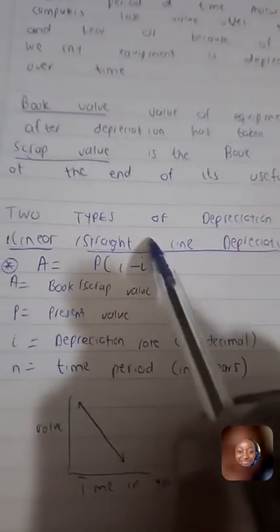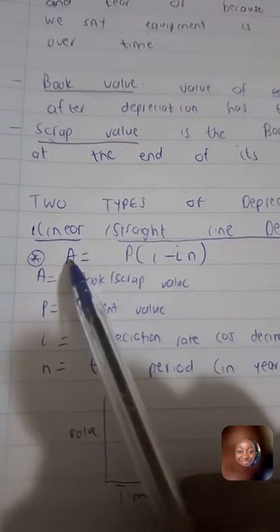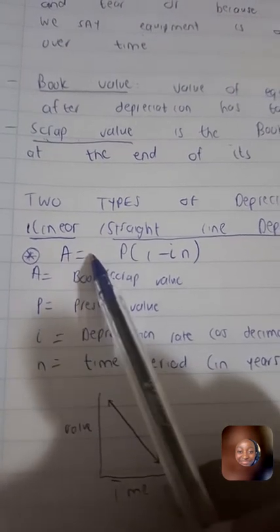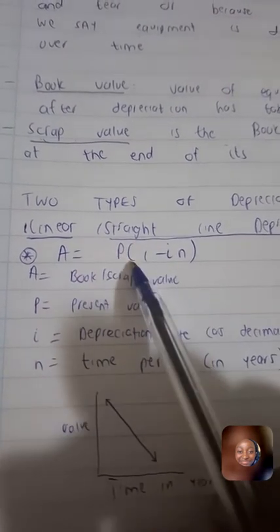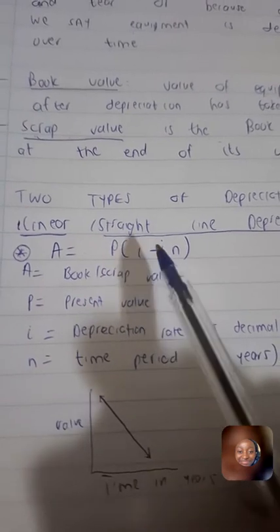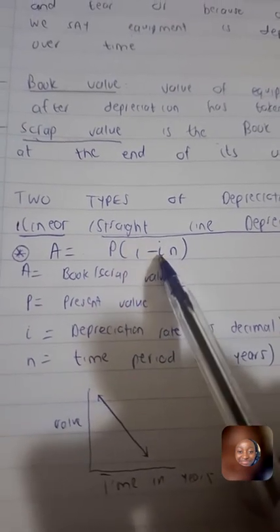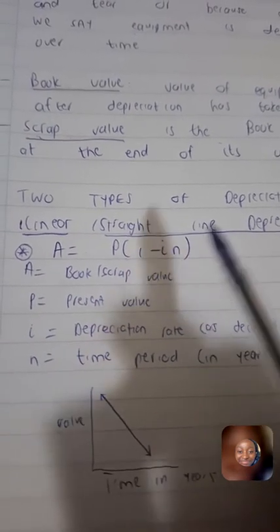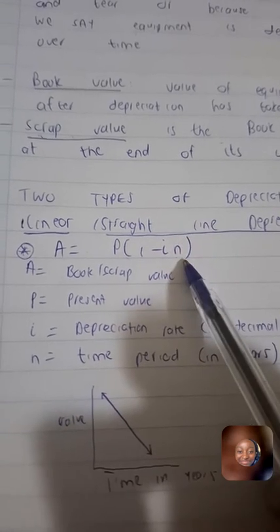There's a formula for linear depreciation, and that is A is equal to P brackets 1 minus small letter i, small letter n, close brackets.